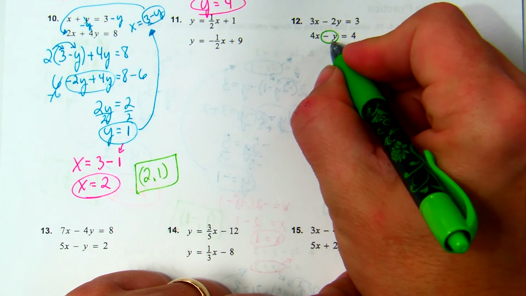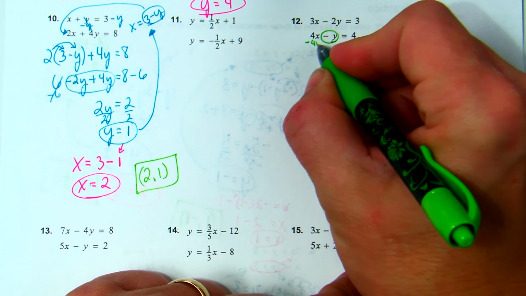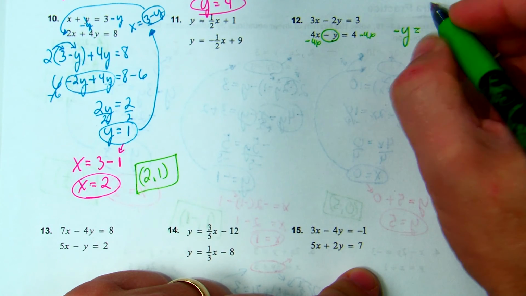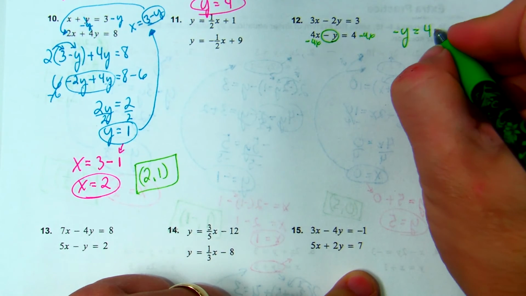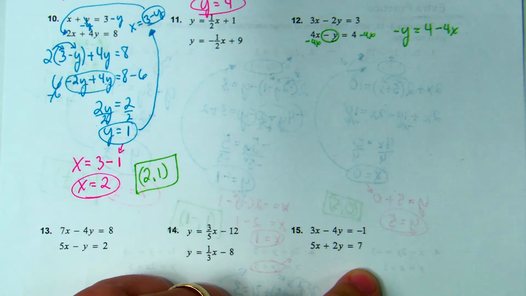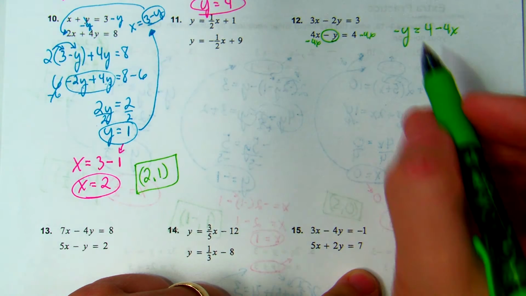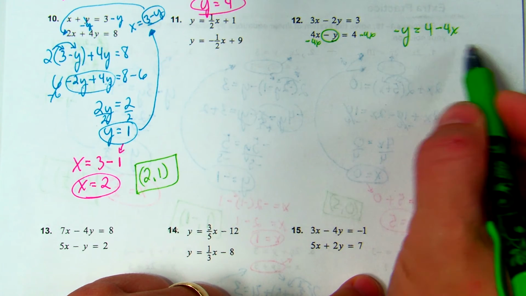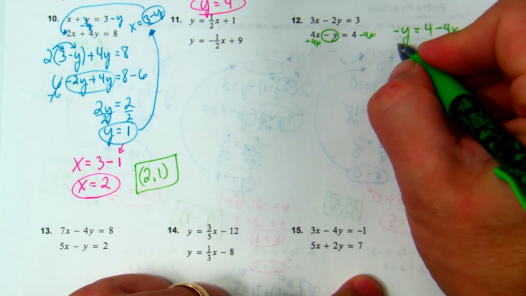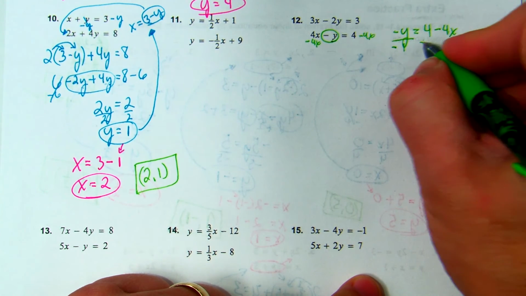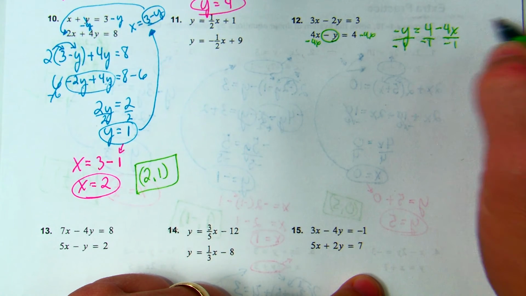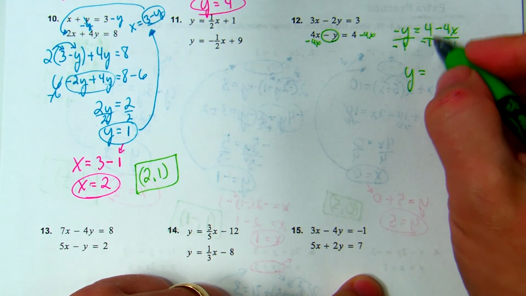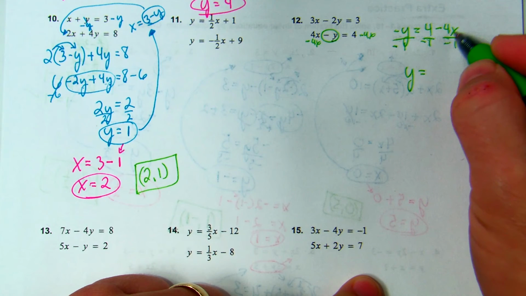If I'm going to solve for this variable, I'm going to subtract 4x from both sides. So negative y is going to equal 4 minus 4x. And now, yes, it does have a negative 1 out there, and we have to divide by negative 1, but that doesn't create fraction problems for us in our expression. So we'll divide by negative 1, divide by negative 1, divide by negative 1. This is going to become positive. This becomes negative, and that one becomes positive.